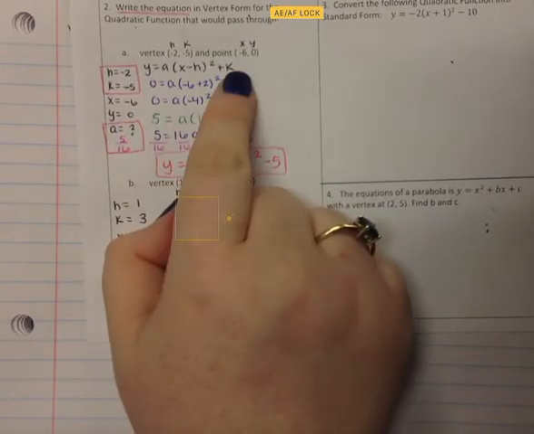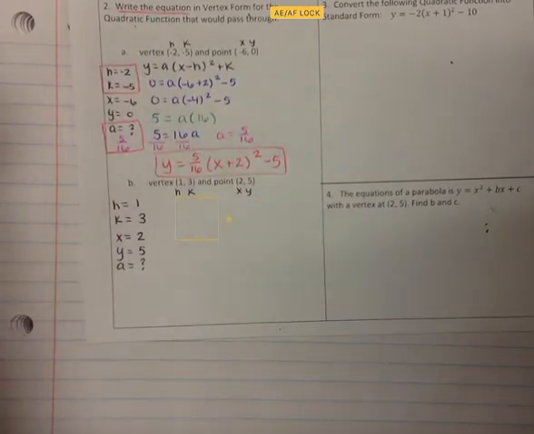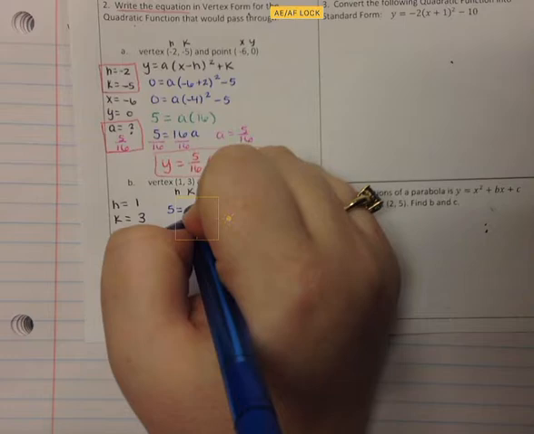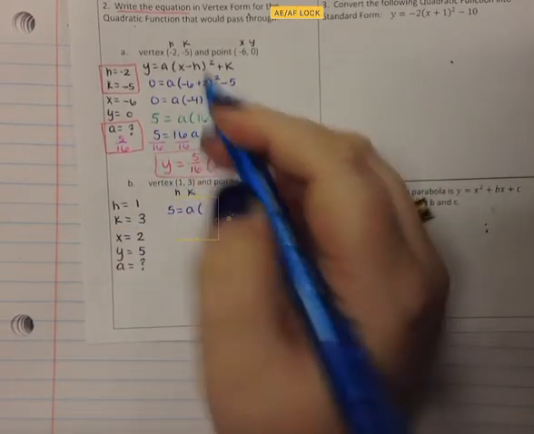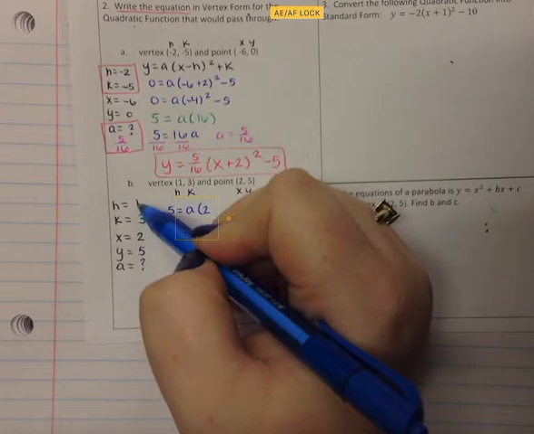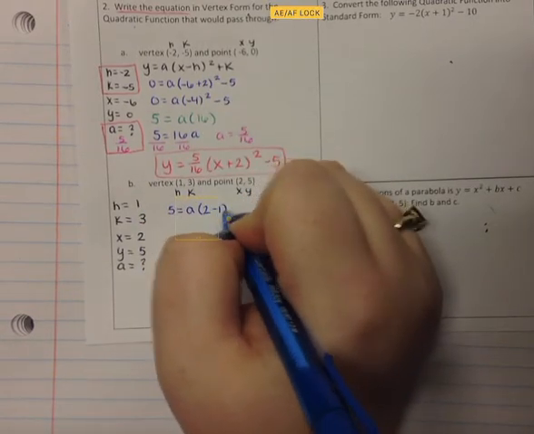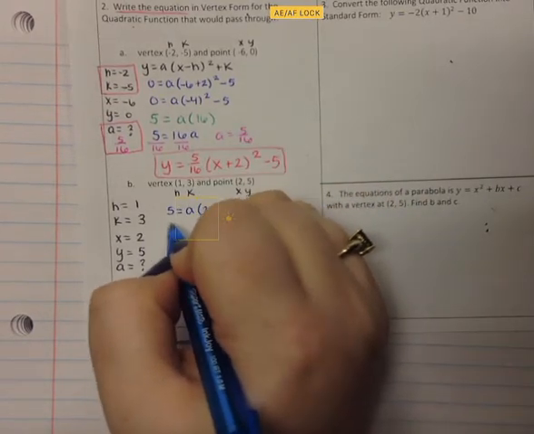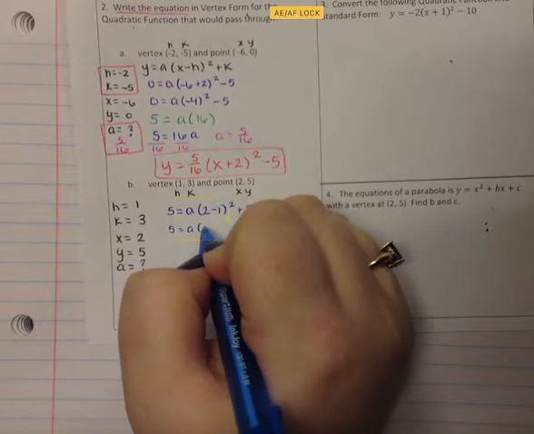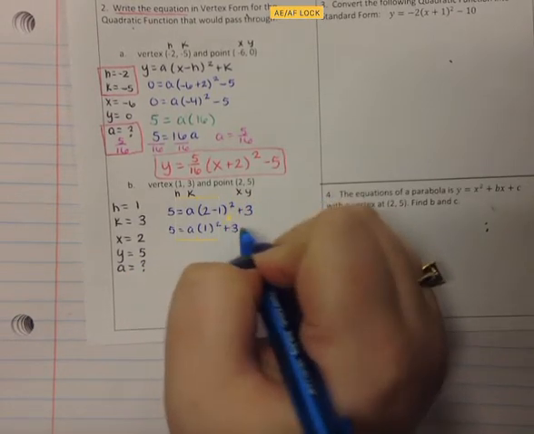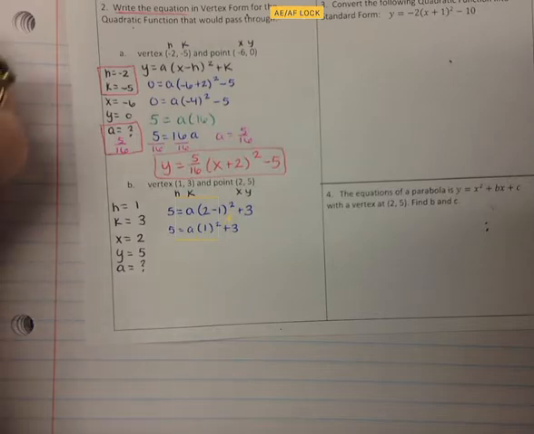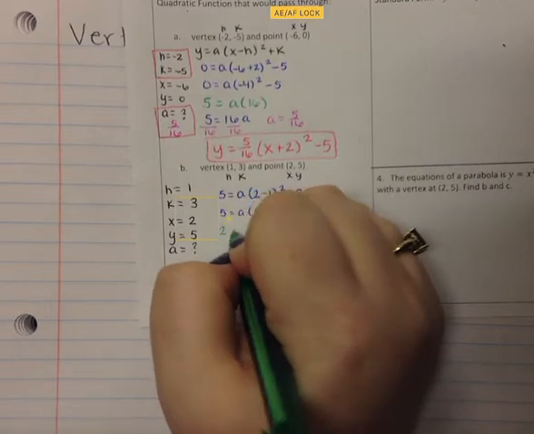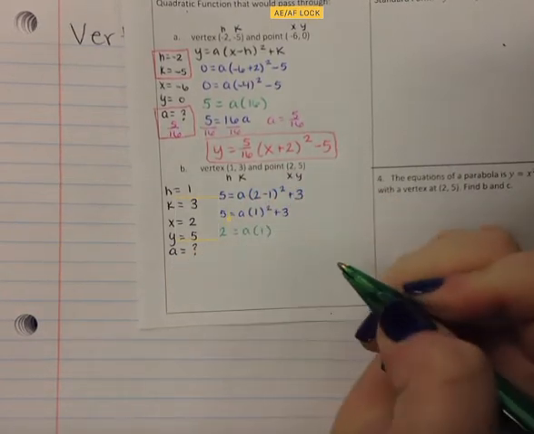We're going to plug it into this same equation up here, so I'm not going to rewrite that. I'm just going to do the blue. y is 5 equals, we don't know a, parentheses, x is 2, minus h, so that's minus 1, parentheses squared, plus k, so it's going to be plus 3. We have 5 equals a times 1 squared plus 3. Now again, we want to go ahead and move that 3 over, so we're going to subtract that 3 real quick. We're going to end up having 2 equals a times 1, because 1 squared is 1.